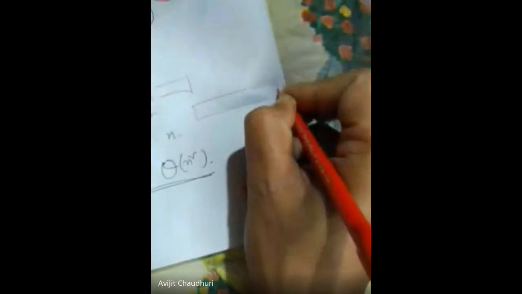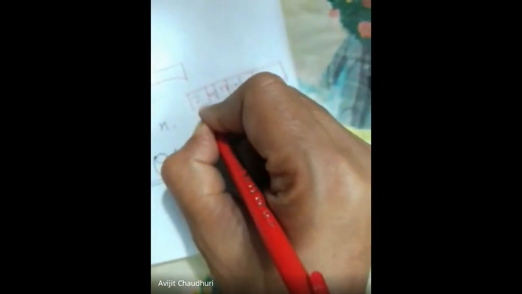Just draw the situation of the array: 2, 45, 23, 10, 5, 50, and my pointer is here on 2. Now we scan from left to right, and 2 is compared, but it is the leftmost element and already lesser.